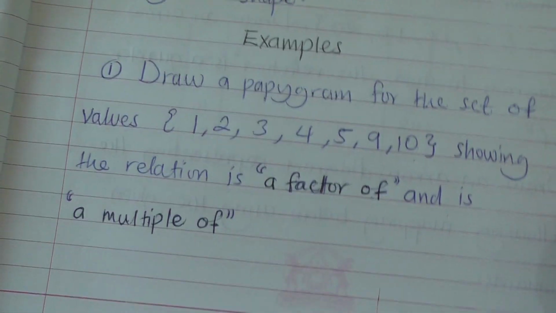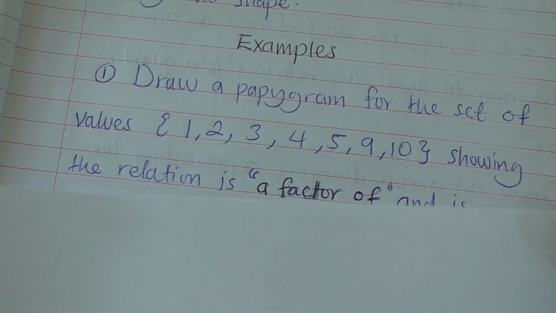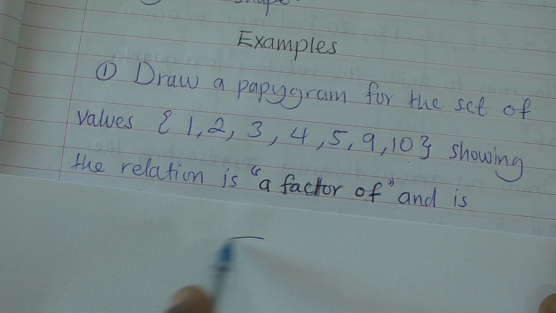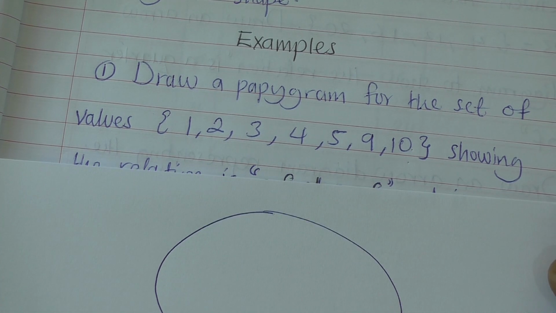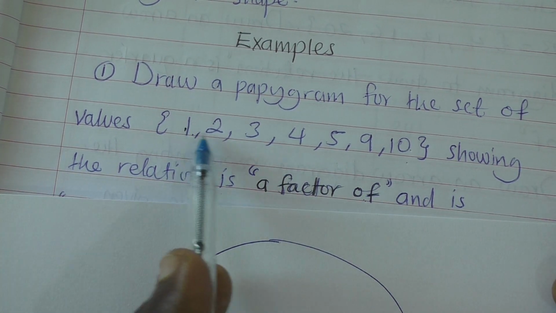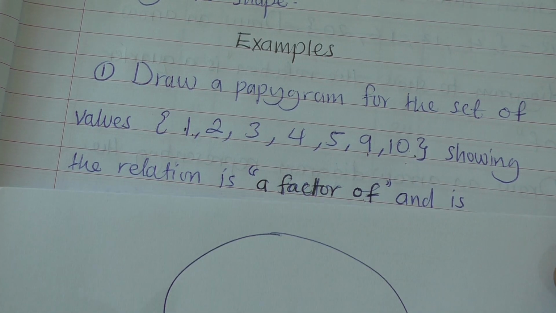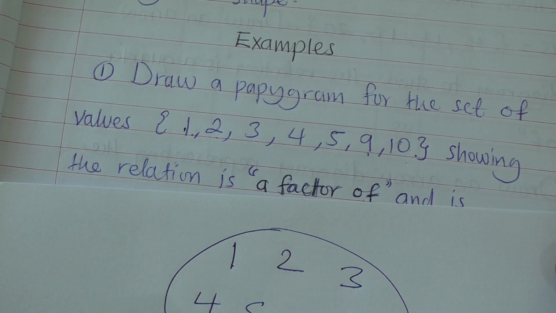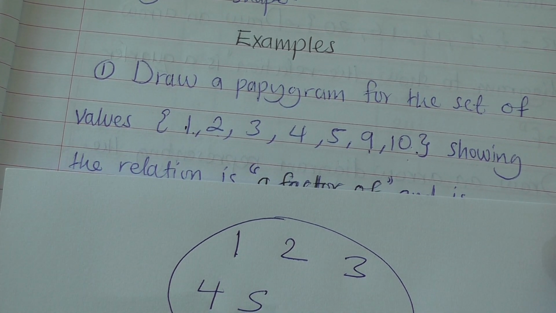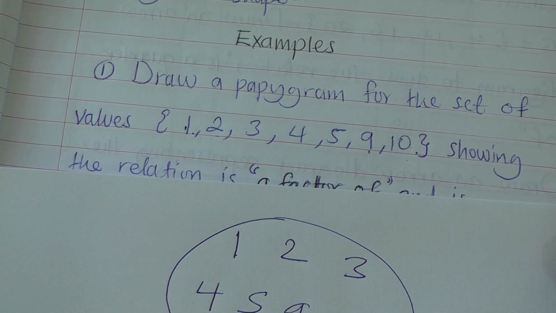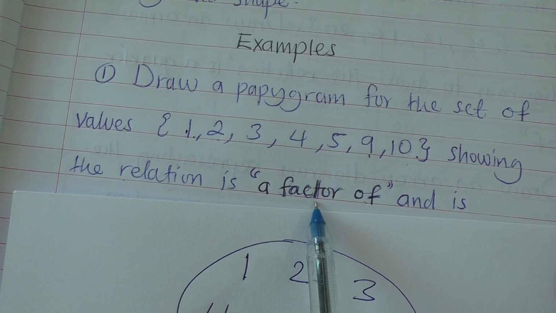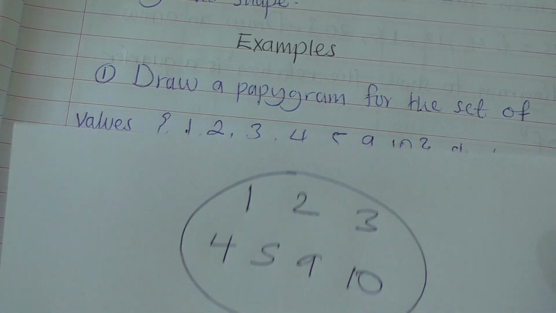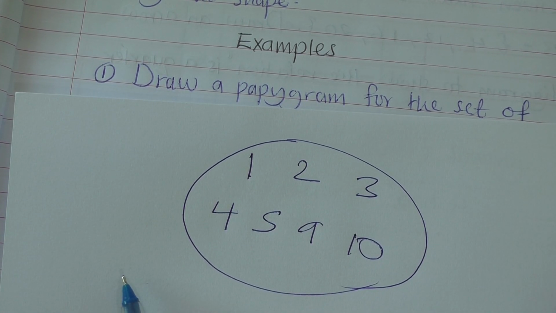So this papygram is drawn in the form of a circle or an oval shape, and now we shall feed in the elements of the set. So this is 1, 2, 3, 4, 5, 9 and 10. The relation we are showing is a factor of. What is a factor? Before we answer this, we must know what a factor is.